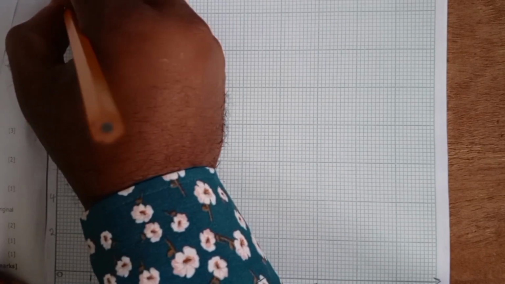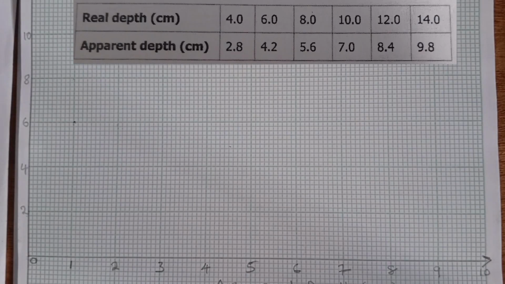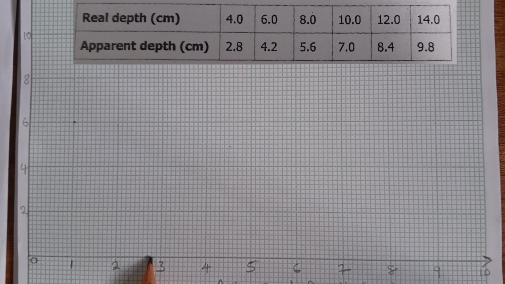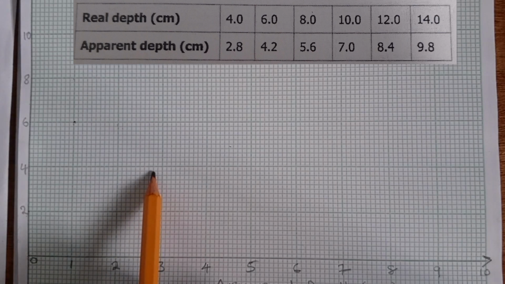So remember that the y-axis is the real depth, so you need to label. From there now, we're going to plot. We have 2.8, comma 4. So 2.8, we have this is 2, so 2.1, 2.2, 2.3, 2.4, 2.5, 2.6, 2.7, 2.8. So 2.8, comma 4. So that is 4.